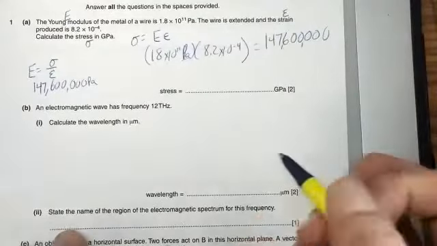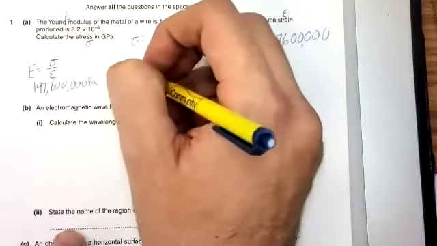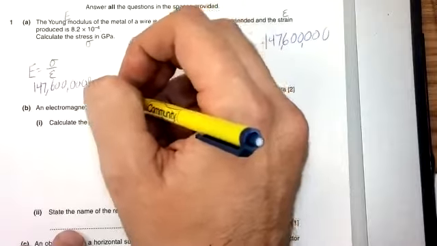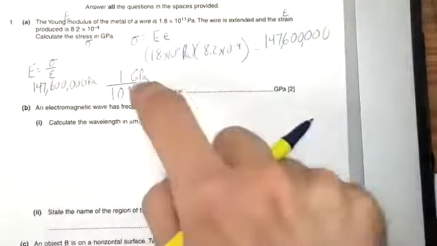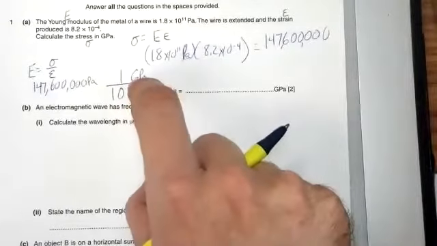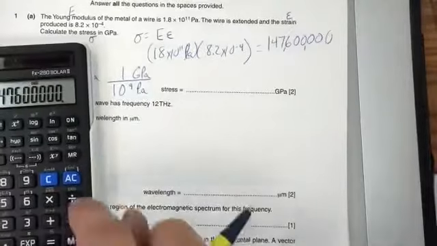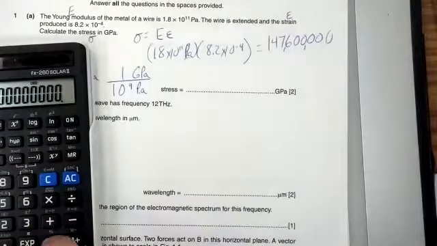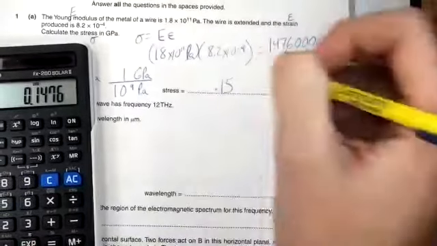Now we want to convert that into gigapascals. So to cancel out pascals and go to gigapascals, we remind ourselves that there is 10 to the 9, or a billion pascals in 1 gigapascal. Giga means billion. If we take that number, still in our calculator, and we divide it by a billion, 10 to the 9, we get our answer, 0.15 gigapascals.